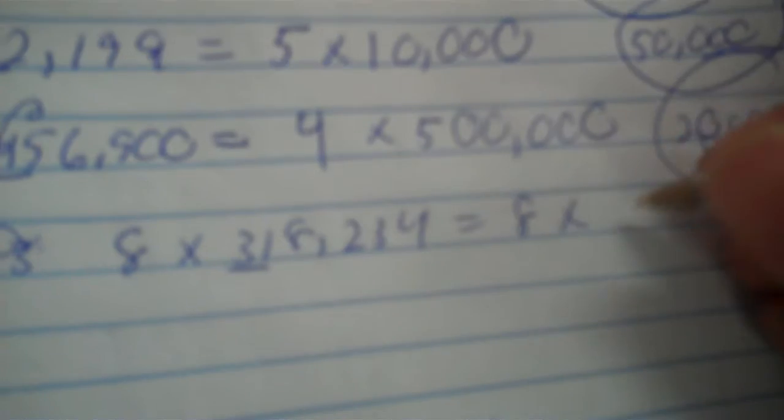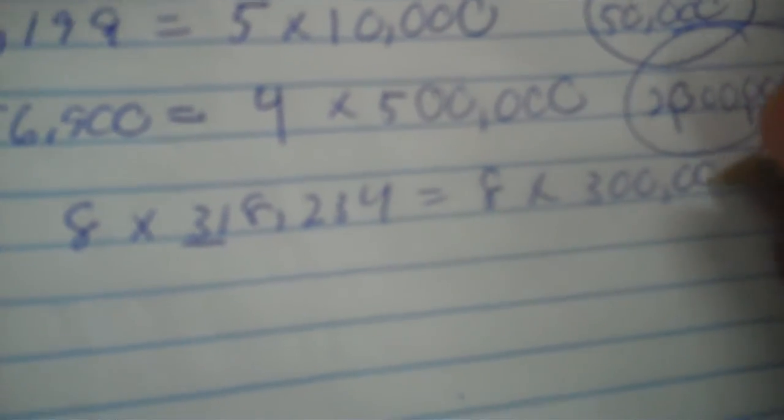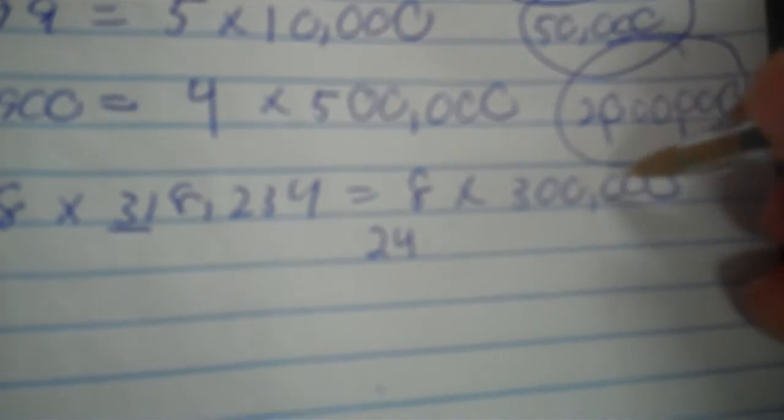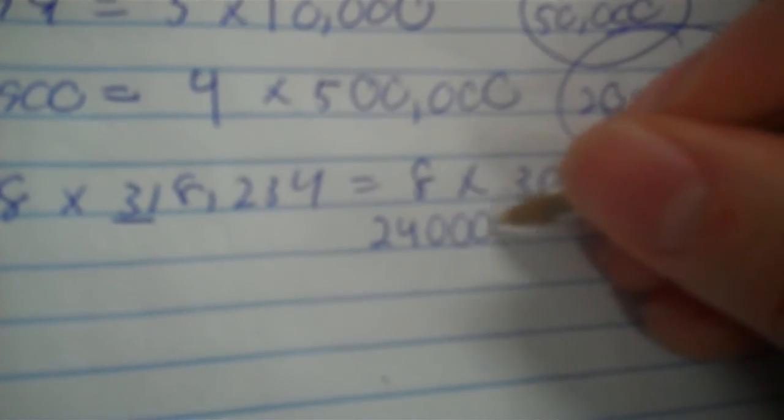Okay, next one. 3 times 300. 4 times 450. 8 times 318,234. So it stays 8. 3 stays a 3. Everything after it is dropped. 8 times 3 is 24. And then 1, 2, 3, 4, 5 zeros.